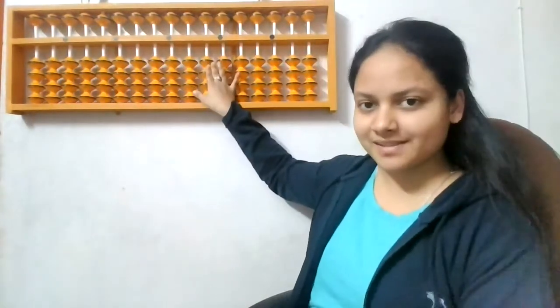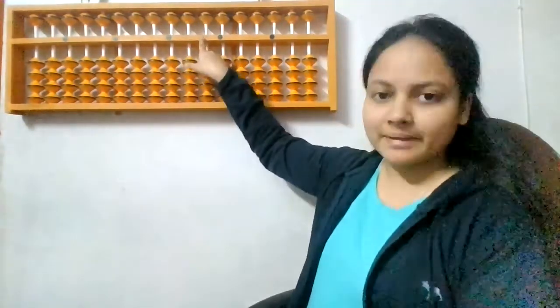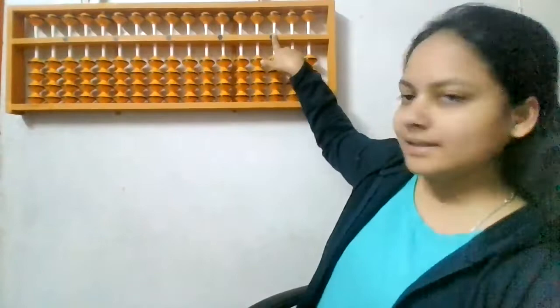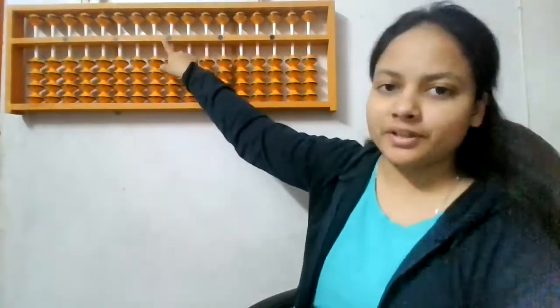So today I'm going to teach you the basics of the abacus: how to add and subtract on the abacus, and how to read the beads on the abacus. Okay, so let's have a look. This is our abacus. First thing you have to see is this middle bar. In this you can see dots, right? 1, 2, 3, 4, and 5.